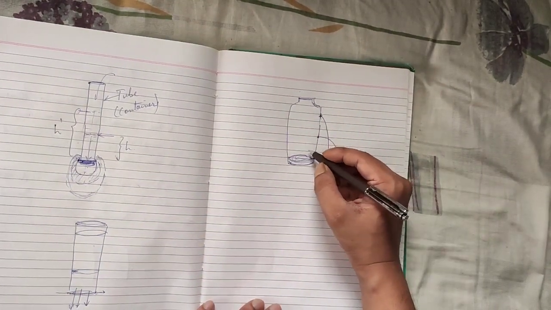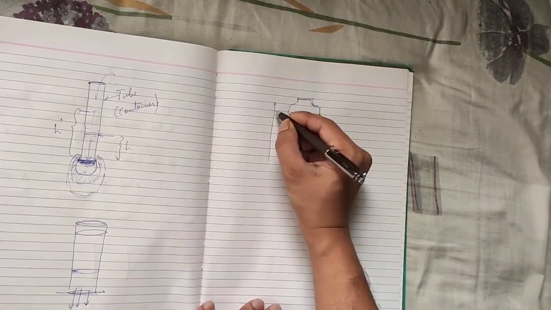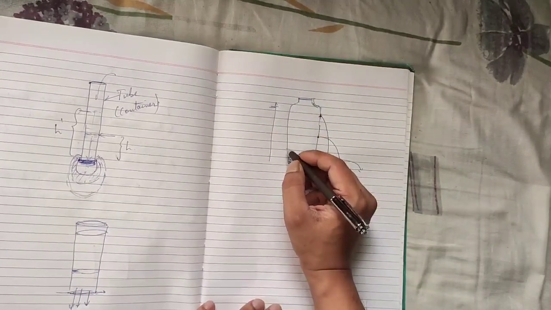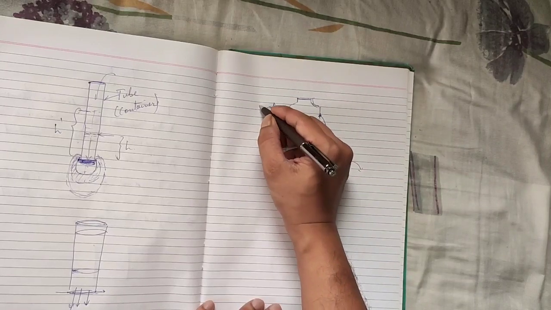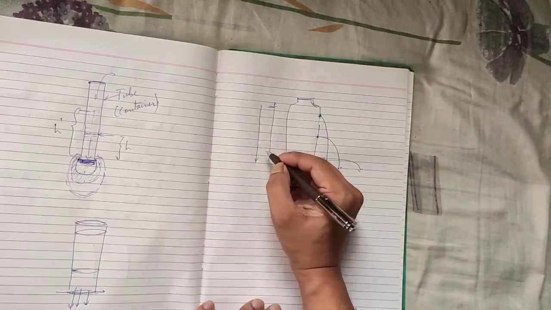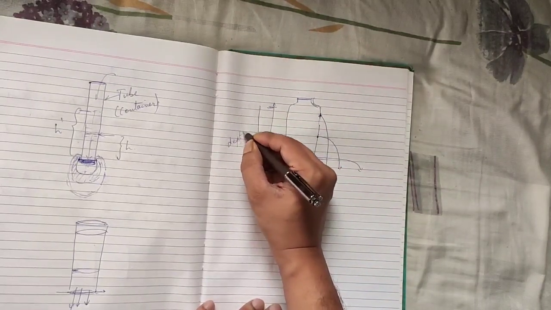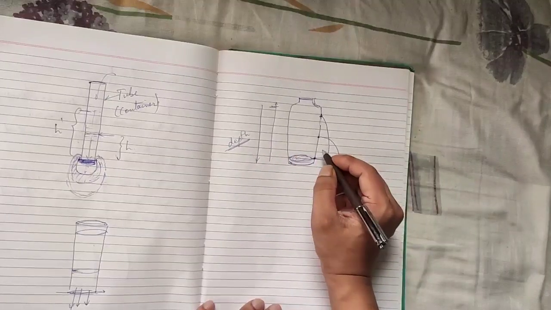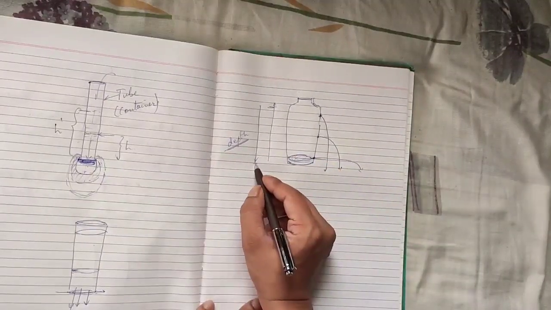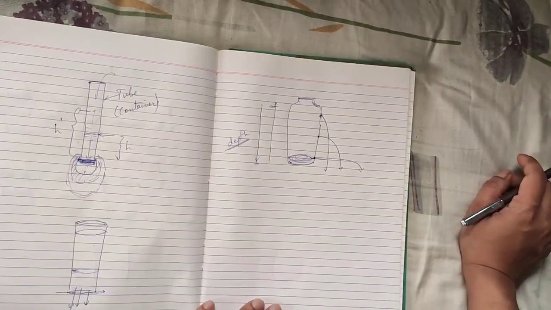So inside a container, as the height increases, the pressure decreases, or you can say as the depth increases, the pressure at the bottom increases.